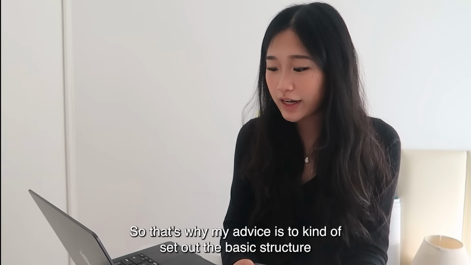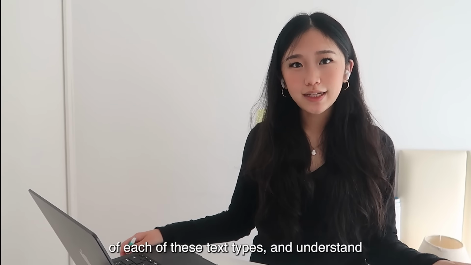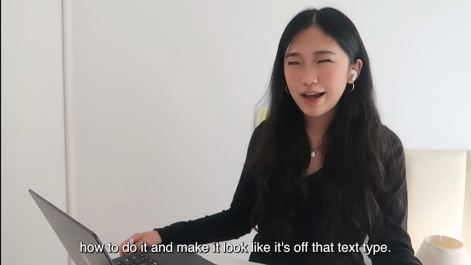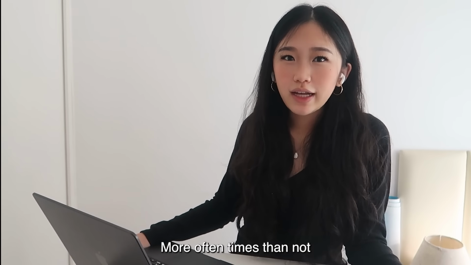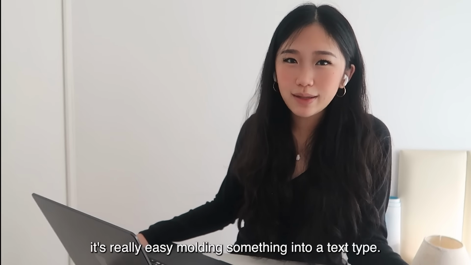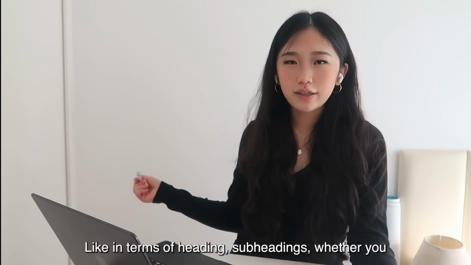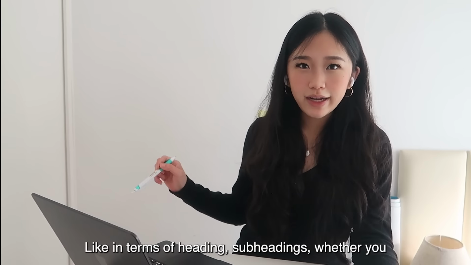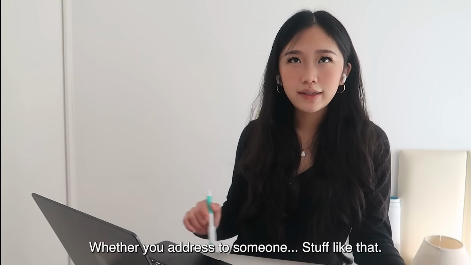So that's why my advice is to set out the basic structure of each of these text types and understand how to do it and make it look like it's of that text type. More often than not, it's really easy molding something into a text type. You just have to know what it looks like in terms of heading, subheadings, whether you write the date or not, whether you address it to someone, stuff like that.